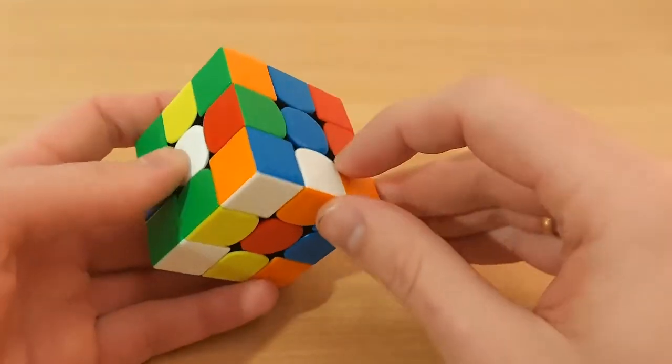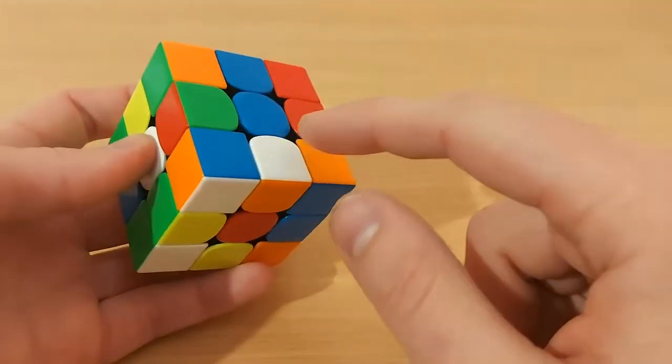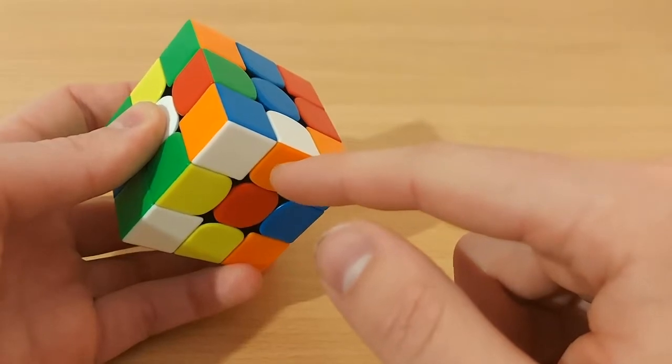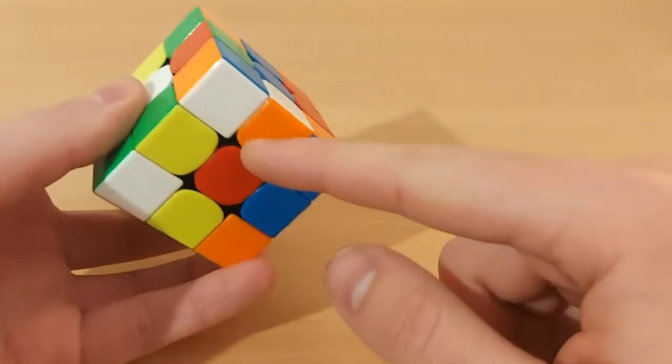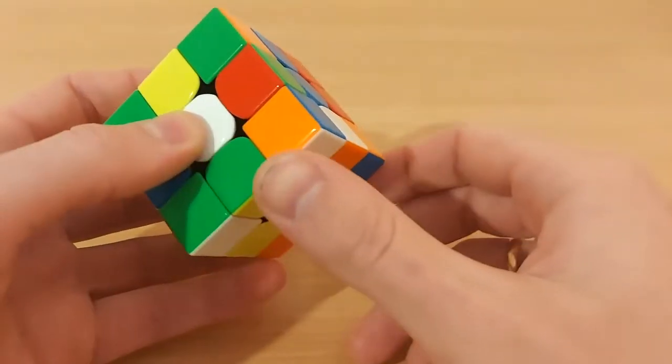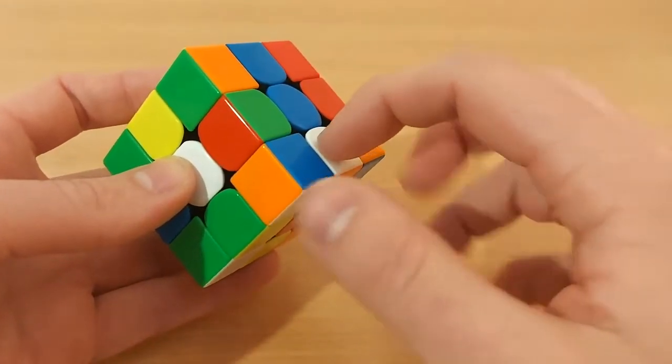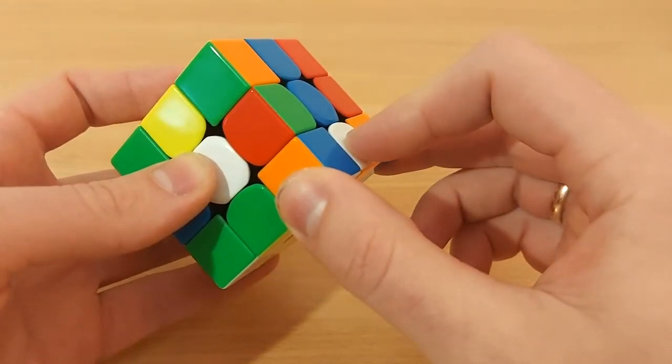The last cross piece is on the bottom layer. If on the bottom is the cross color, in this case it's orange, then you have to look at the side color and attach it to the center.